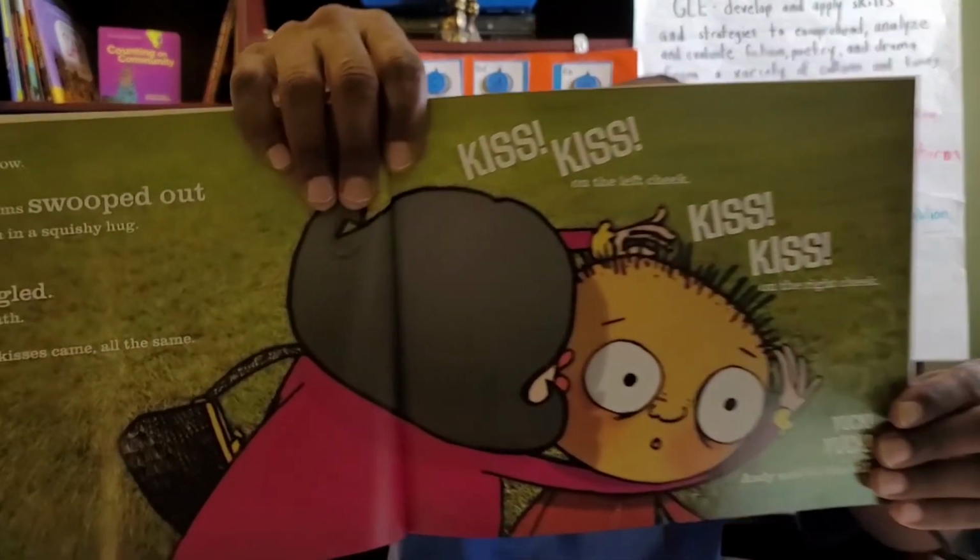But Andy was too slow. Aunt Elsie's arms swooped out and grabbed him in a squishy hug. Andy wriggled. He held his breath, but the sloppy kisses came all the same. On the left cheek. On the right cheek. Yuck, yuck, Andy said to himself.